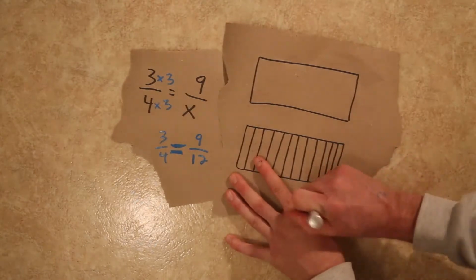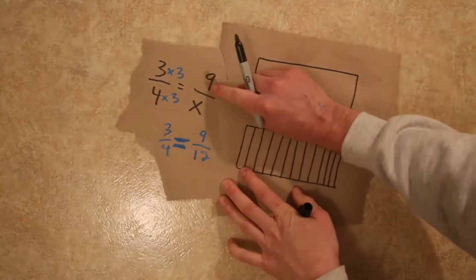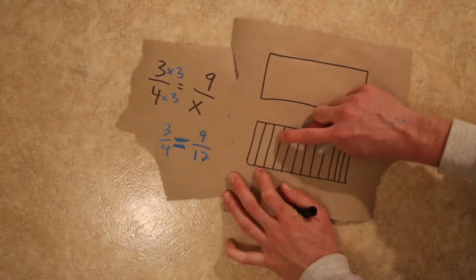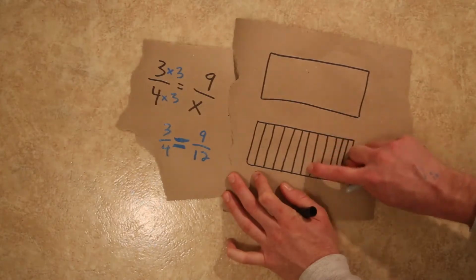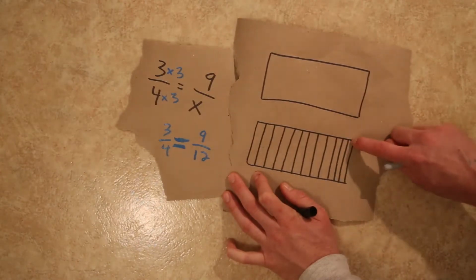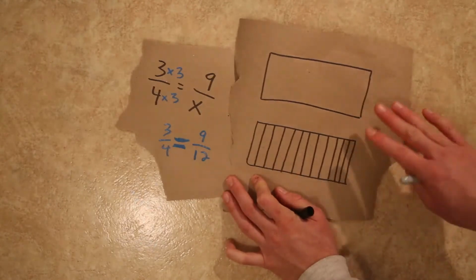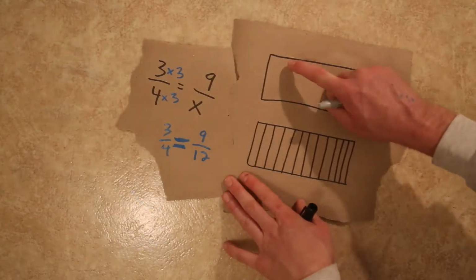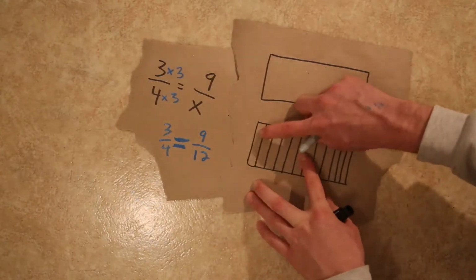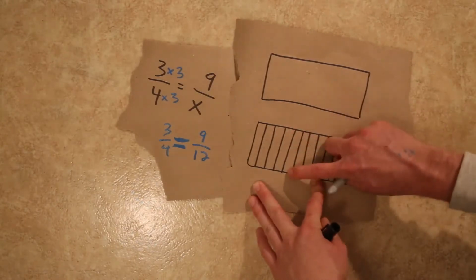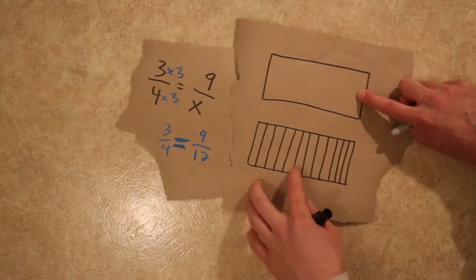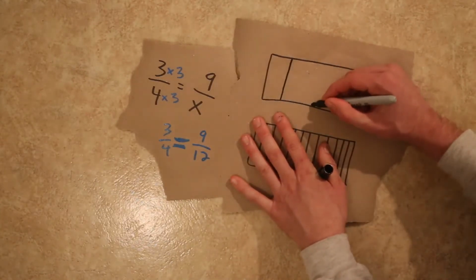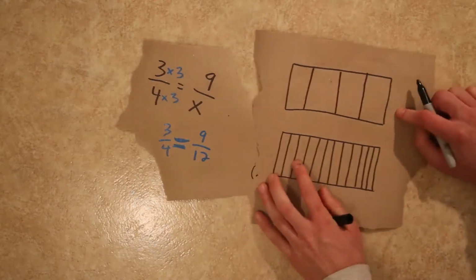So, for the first one here, we have 9 over 12 now. So we have 12 equal parts. 1, 2, 3, 4, 5, 6, 7, 8, 9, 10, 11, 12. Equal, kind of. They should be equal. And then up here, how many different sections, like rectangular shapes, should there be up here? 4. The bottom is the total number, so 1, 2, 3, 4.